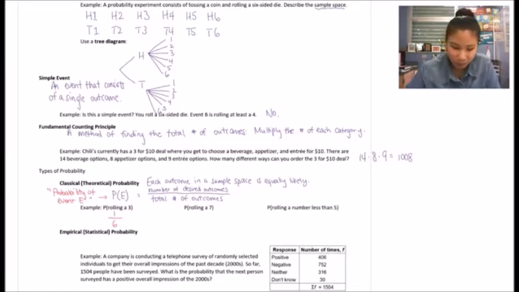Rolling a 7: there are 6 ways to roll a die, but a 7 is none of the faces on the die, so 0 out of 6, which is also just 0, because 0 divided by 6 is 0. Which means if you have a probability of 0, that means it's never going to happen. You're never going to roll a 7 on a die, unless you have a special die that actually has 7s on it. I don't know.